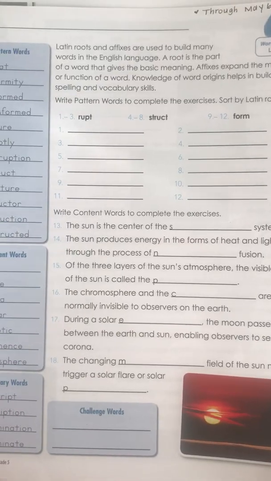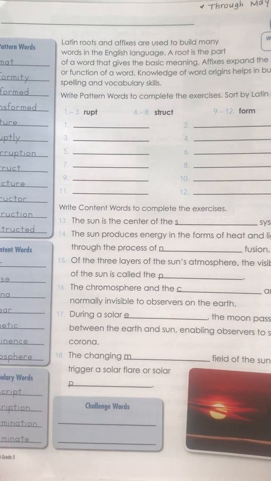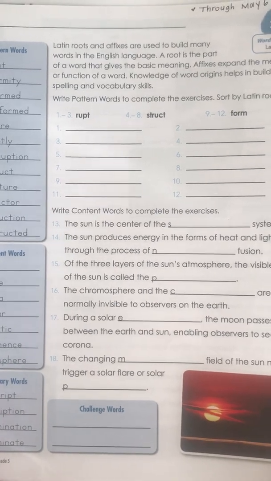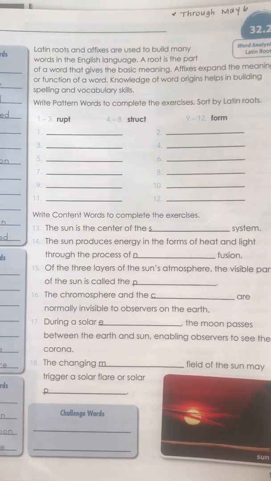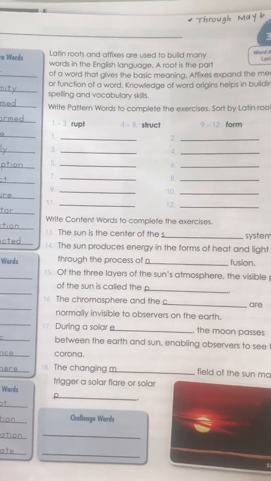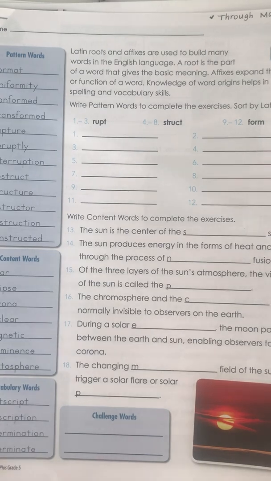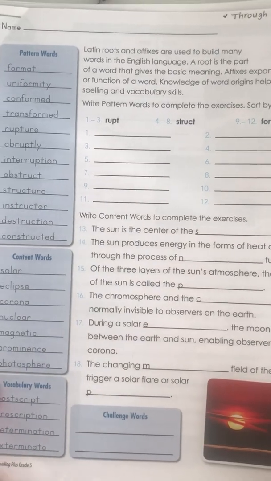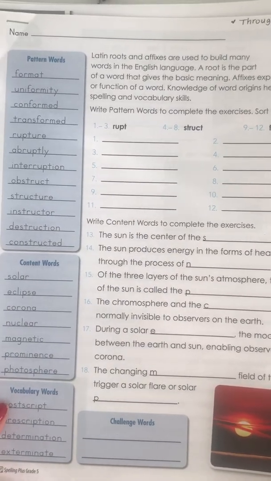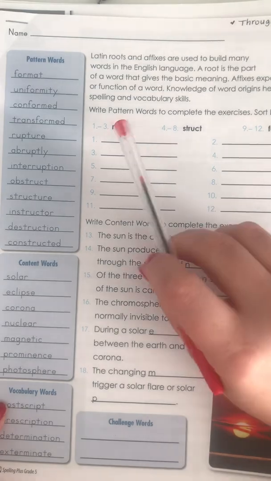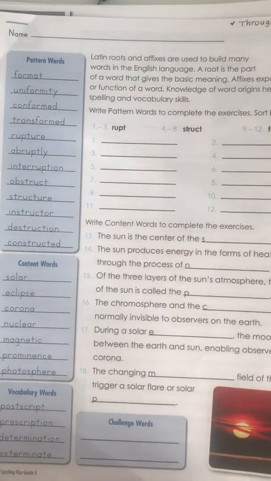So here for Tuesday's assignment, I am starting on our page 125 pattern word exercise. So you're just going to organize the words by their Latin root, separating from the prefixes and the suffixes. It's going to be pretty easy. So for numbers 1 through 3, the words that have the root rupt, R-U-P-T.